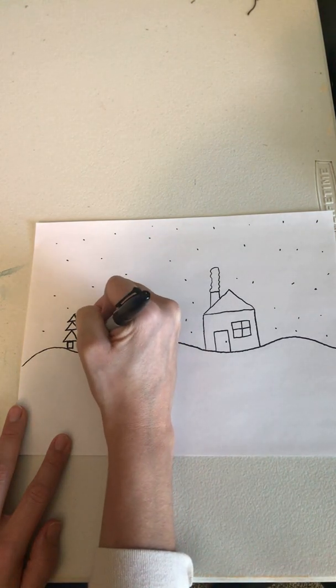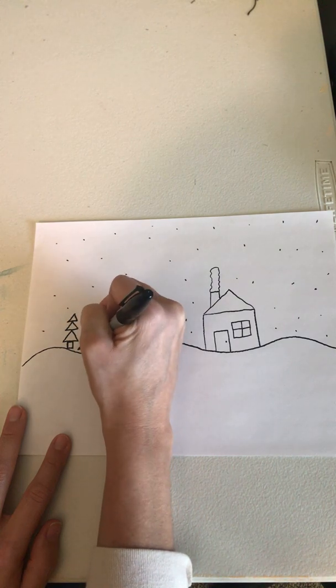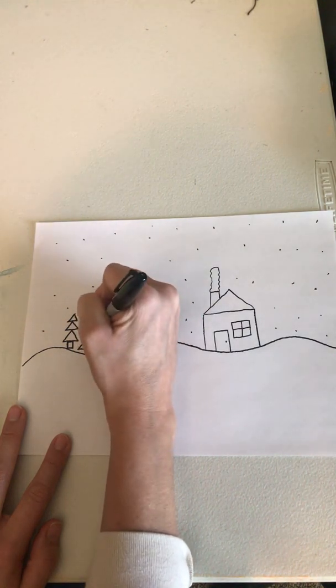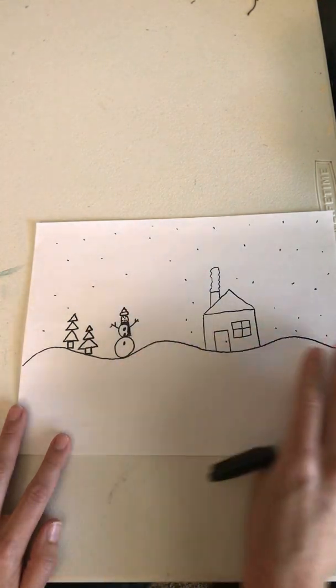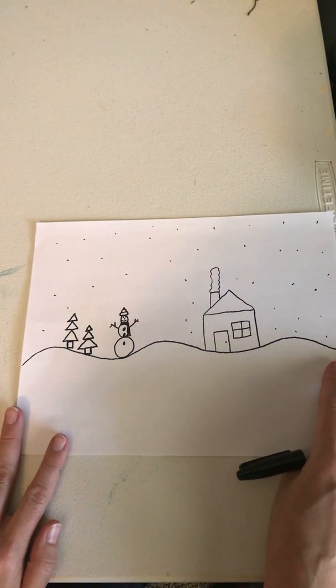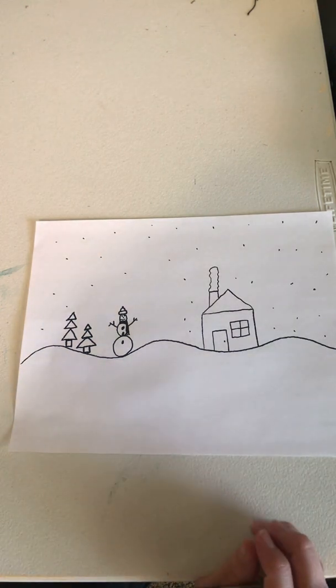Remember that your winter landscape, you could repeat any of these things as many times as you want. So you could have a lot of pine trees in your picture. You could have more snowmen. You could have more houses. But we just don't want big empty white spaces.